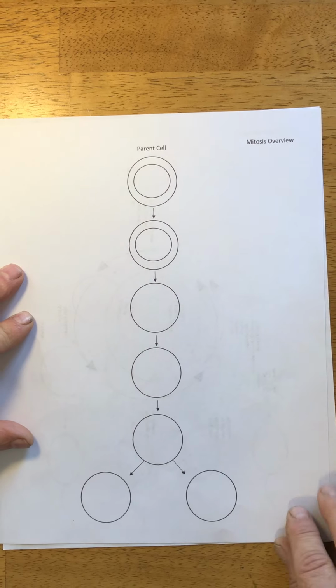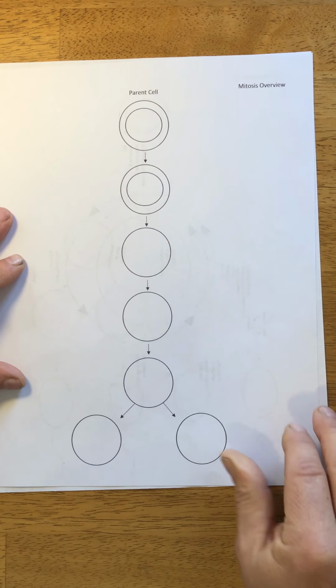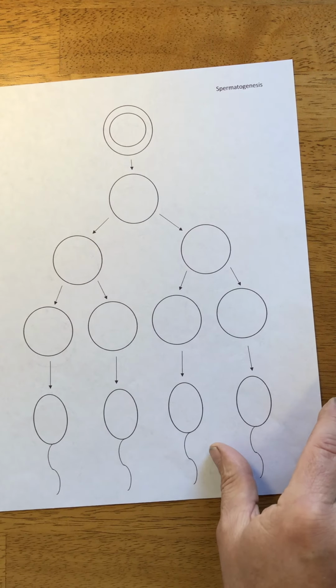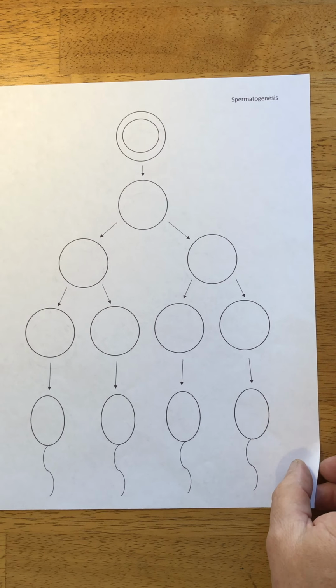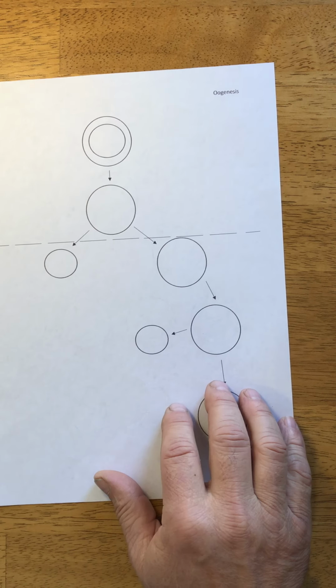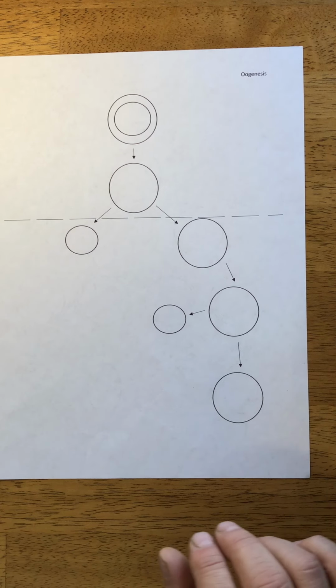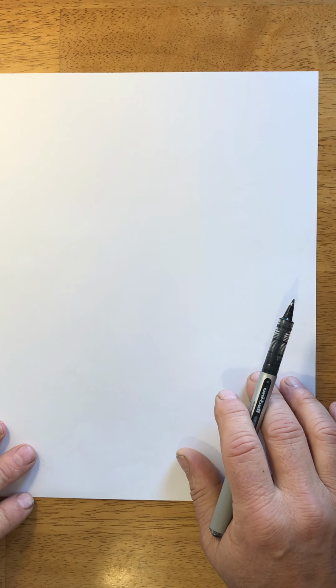And here's an incomplete illustration of where we'll start with our drawing today for mitosis. The second video will be a summary over meiosis in the male, spermatogenesis, and then the last one is meiosis in the female, which is oogenesis. So essentially all you need to get started is a blank sheet of typing paper and a pencil or pen to write with, and let's see if we can't get this ball rolling.